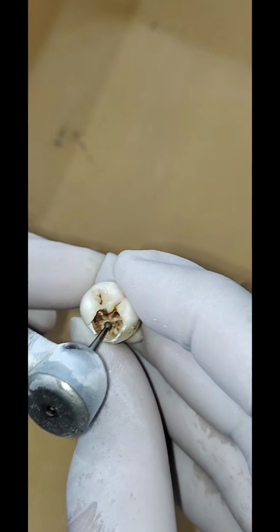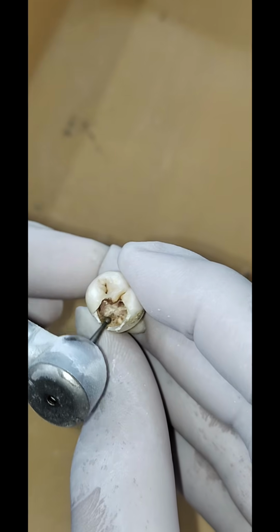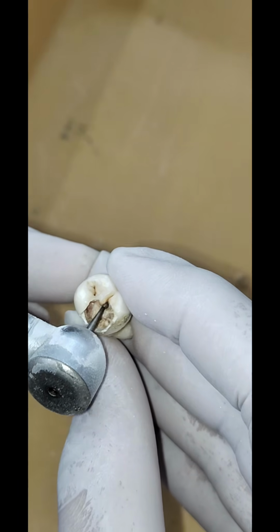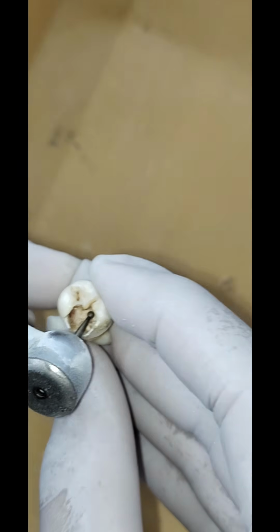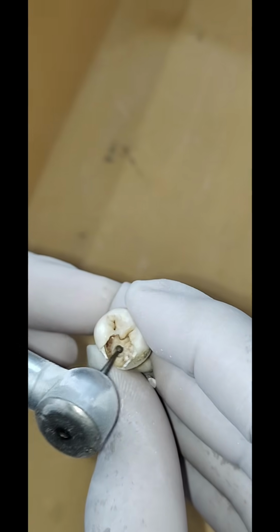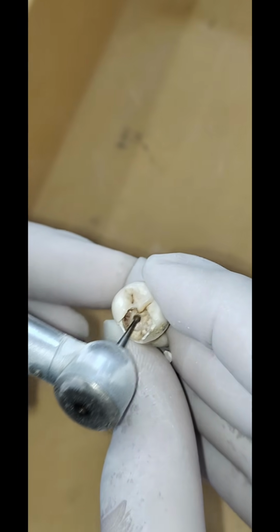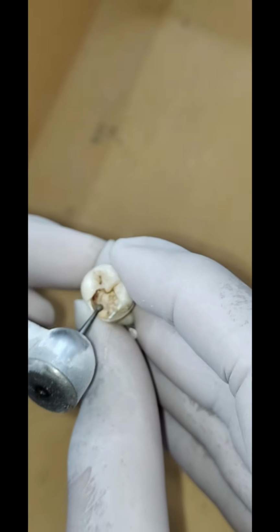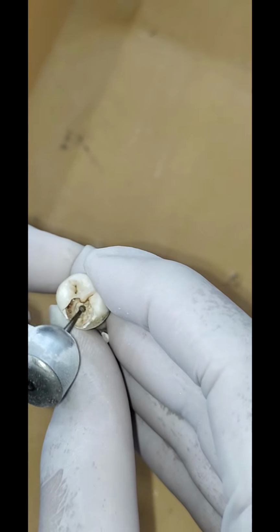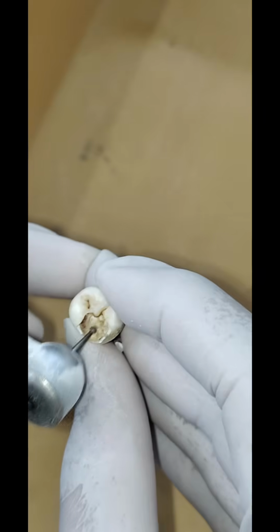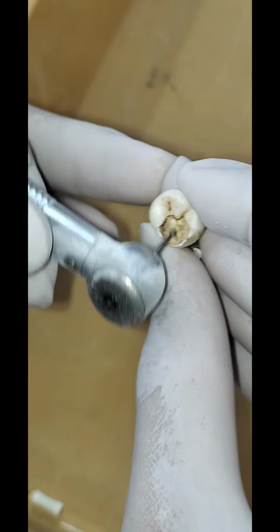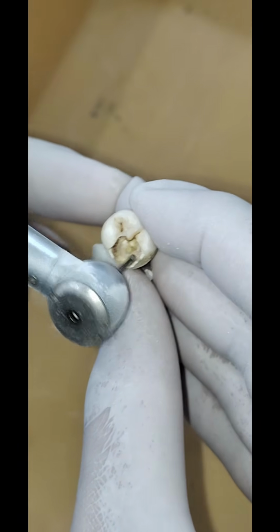We start with the excavation of the caries. So as we do the excavation, look at that. We got the bird drop as soon as we started the excavation. Again, we got lucky with the bird drop today. As I always mention, bird drop is very rare. But this case, we got lucky. We found the chamber as soon as we started the excavation.